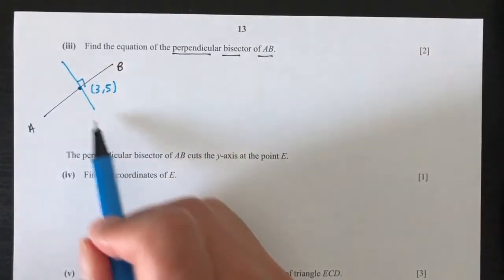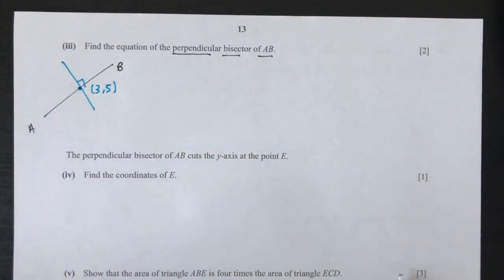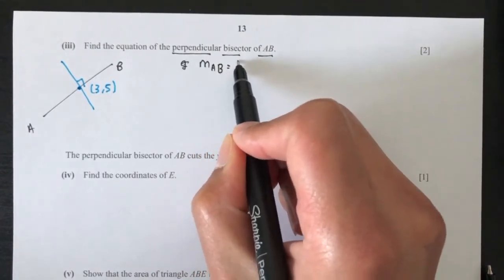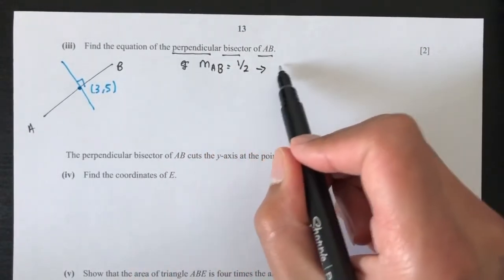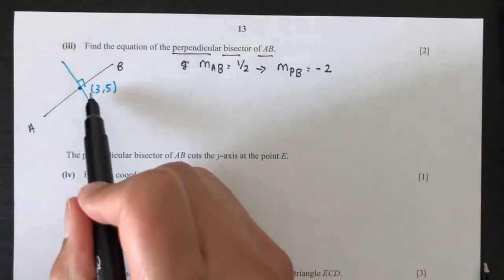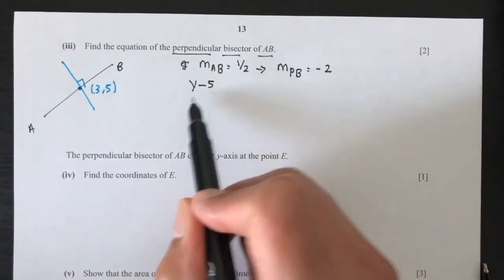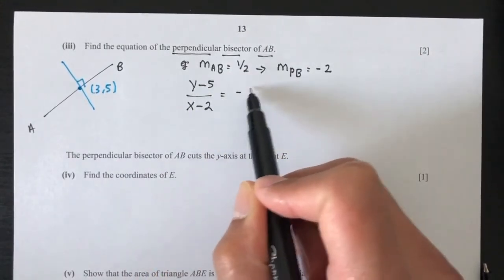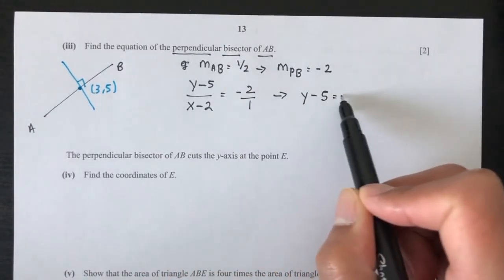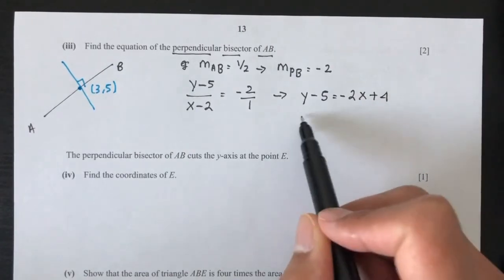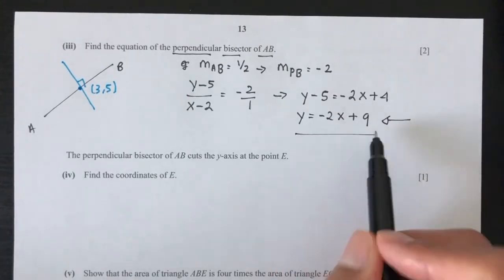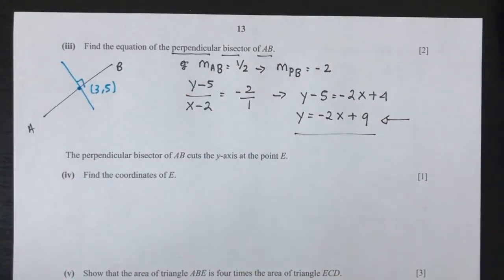And we have to find the gradient to find the equation. From part 1, we know the gradient of AB is half. This gives you the gradient of the perpendicular bisector as minus 2. So now using this point, (y minus 5) over (x minus 3), which will be minus 2 over 1. Cross multiply, that will give you y minus 5 is minus 2x plus 6. Y is minus 2x plus 9. That is your equation of the perpendicular bisector of AB.